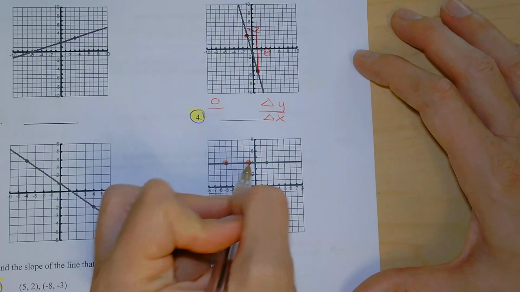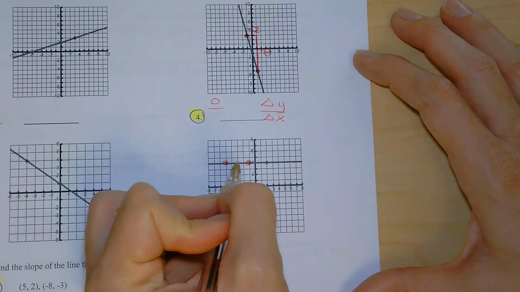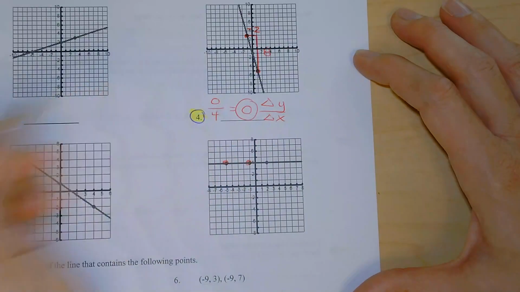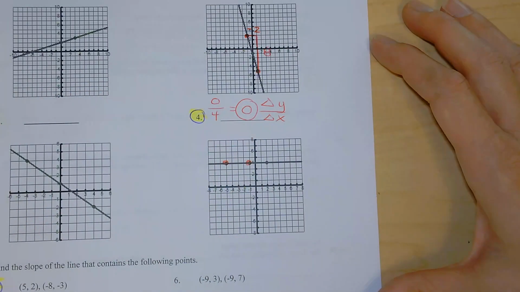But then I went forward, or you could say backwards. I went 1, 2, 3, 4, or you could go backwards, -4. And then I remember that I can take 0 divided by a number. That is legal. 0 divided by any number is 0. So the slope of this line is 0.